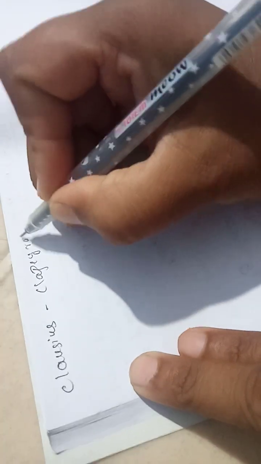Okay. Now next, the Clausius-Clapeyron equation.